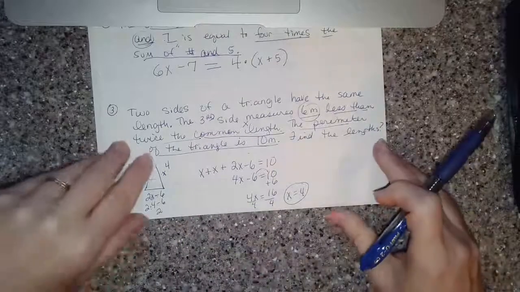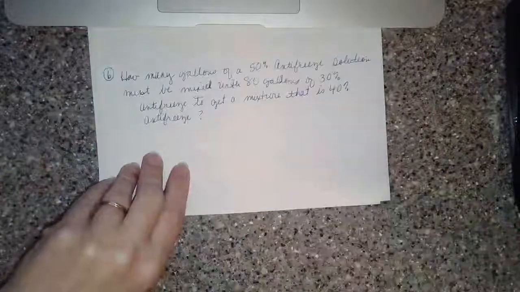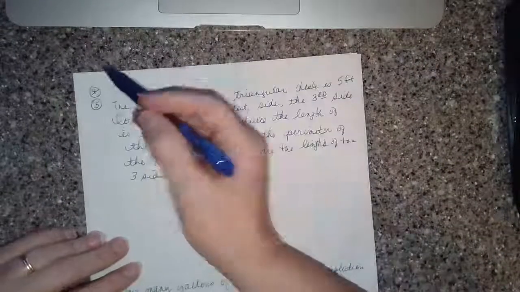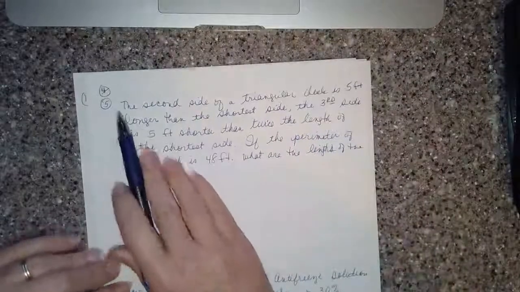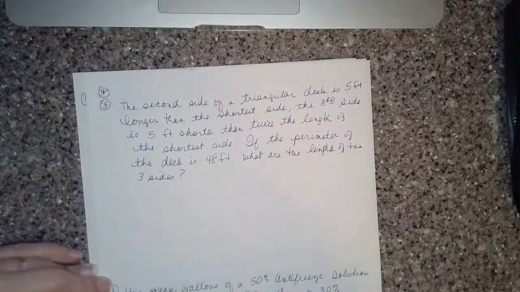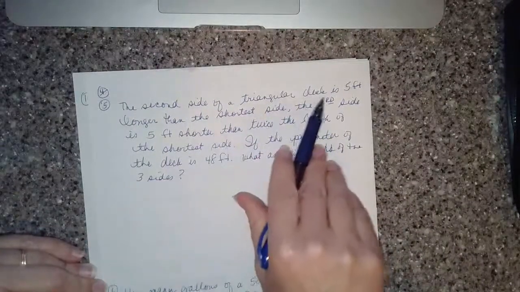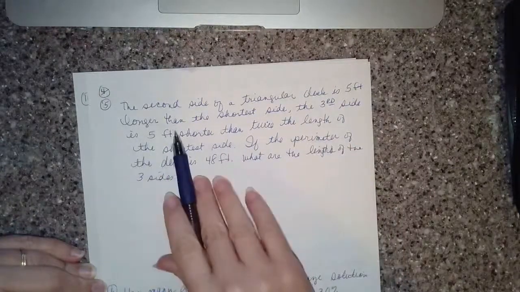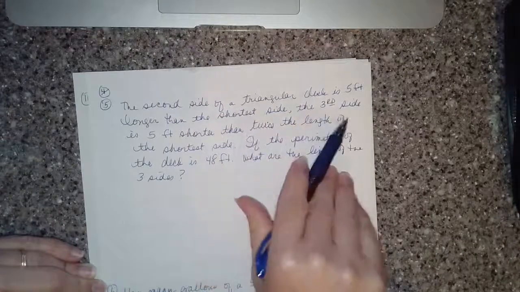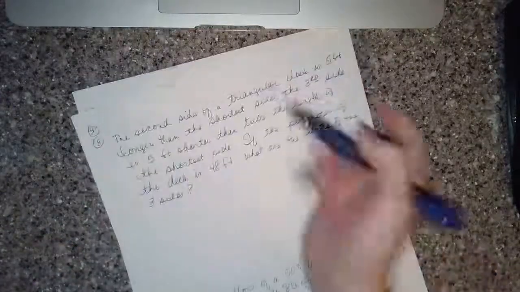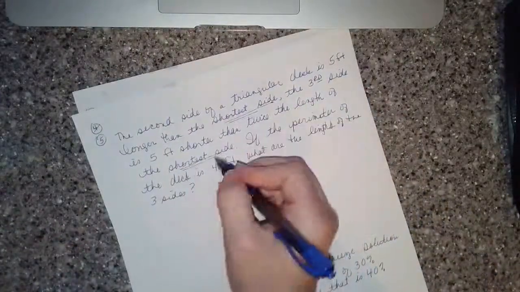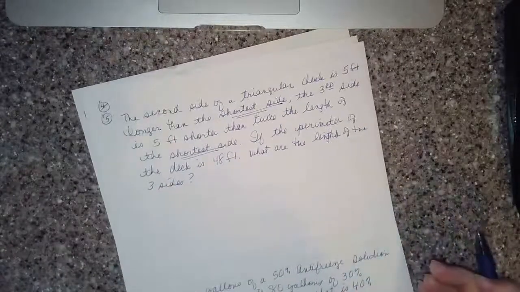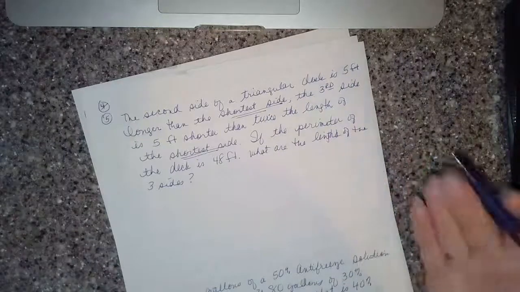All right, it looks like we get to do a similar one. I think 4 was very similar, so I moved to number 5. The second side of a triangular disc is 5 feet longer than the shortest side, and the third side is 5 feet shorter than twice the length of the shortest side. Notice how they referred to shortest side twice there, so that seems like a major building block here that I would call my X. A lot of times in the reading problem you might have to read it a couple of times, but you'll hear what that basic unknown is, what you need to build around.